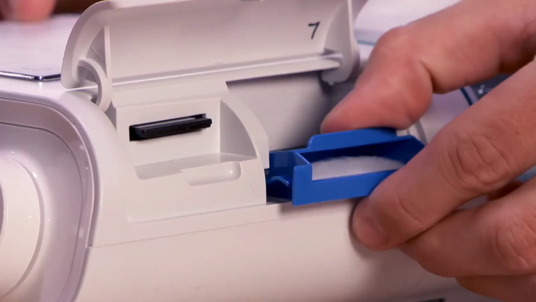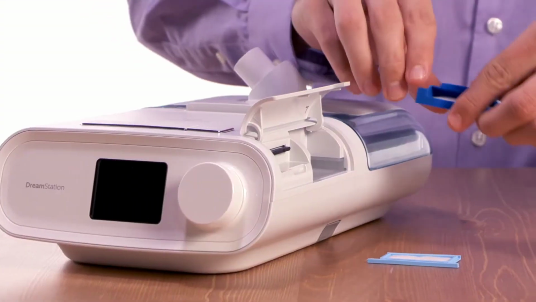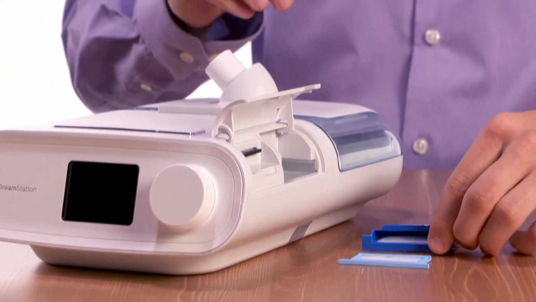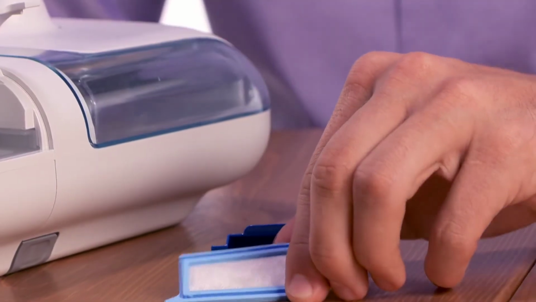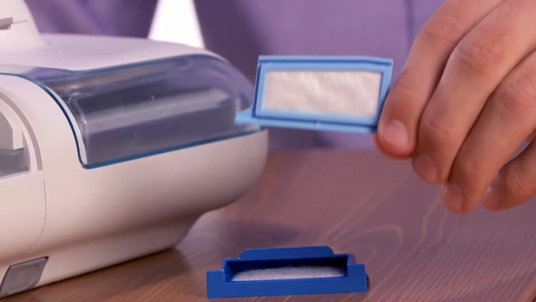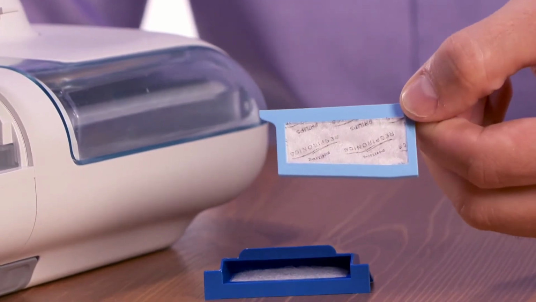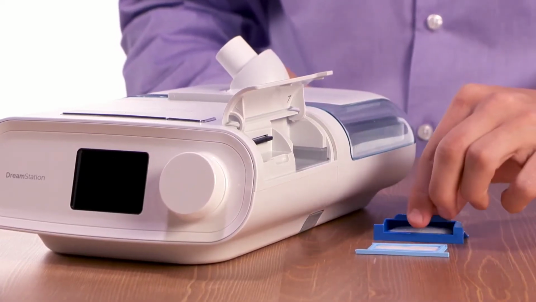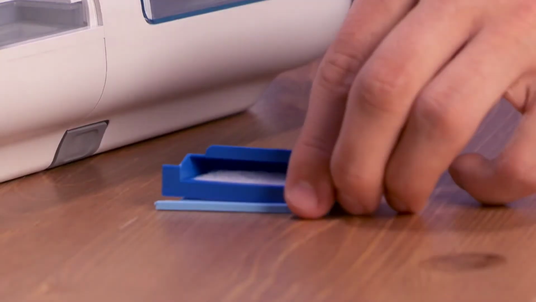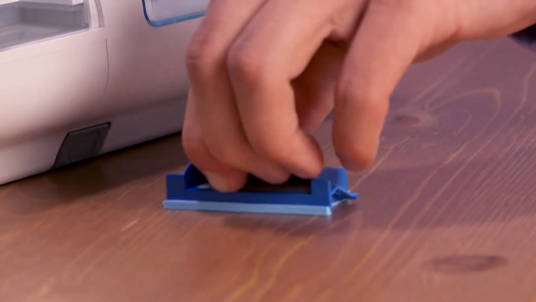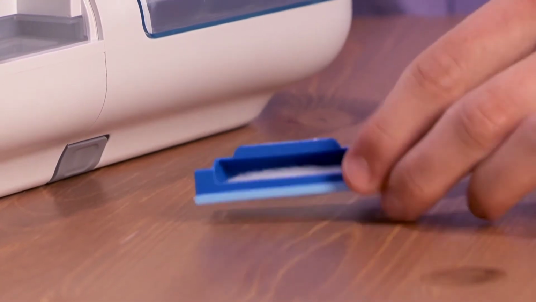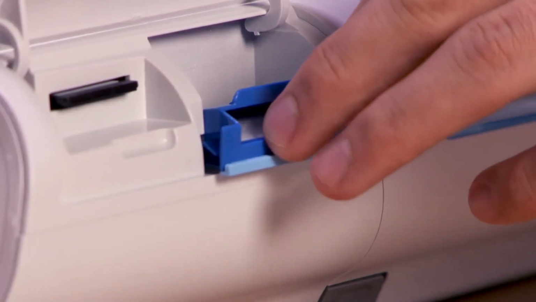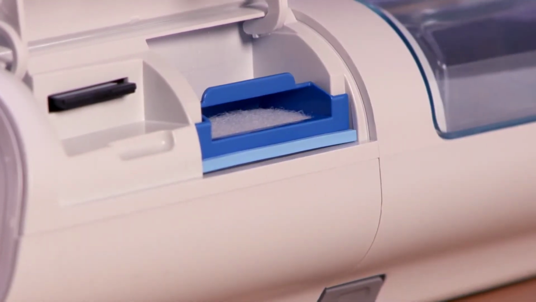Remove the filter assembly. In addition to the reusable filter, which comes installed in your DreamStation, there is a disposable ultrafine filter which provides additional filtration of very fine particles. If you are using both filters, place the optional filter under the reusable one and snap them together. Put the filter assembly back into the device and swing the door closed.